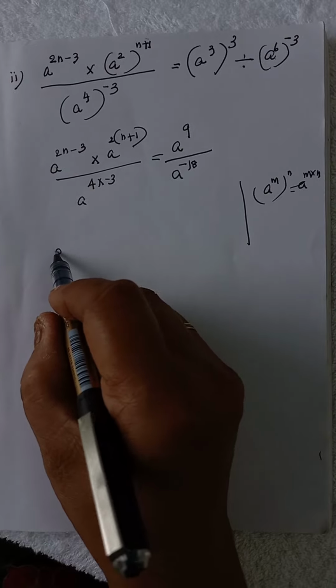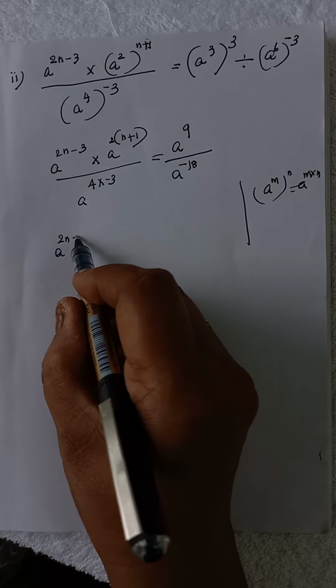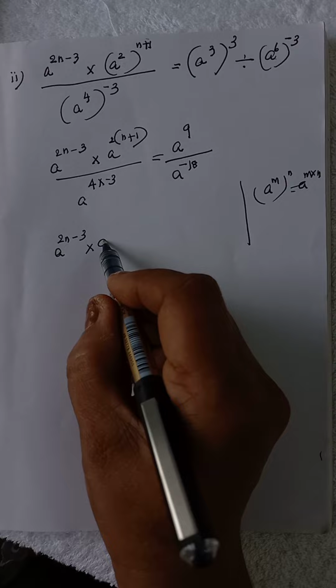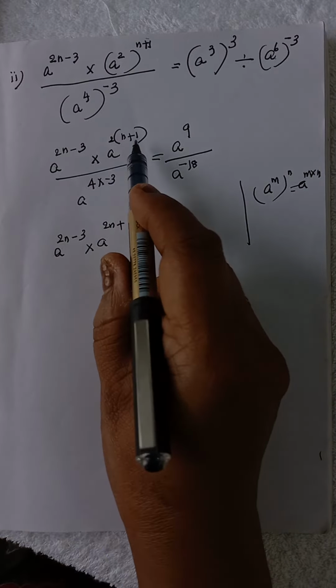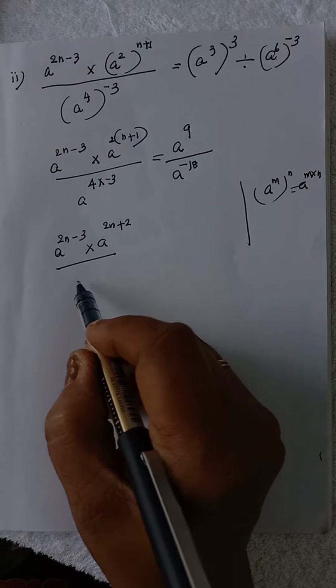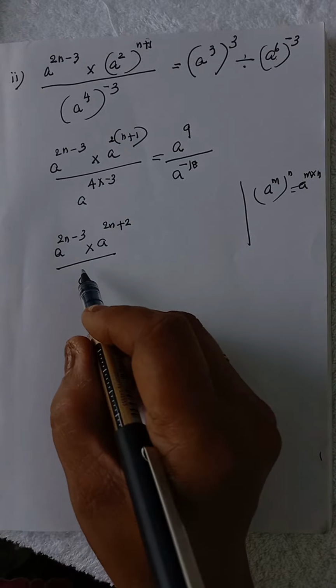Now this is a^(2n-3) into a, we can distribute this 2 here, 2n plus 2 into 1 is 2, divided by a^(4×(-3)).